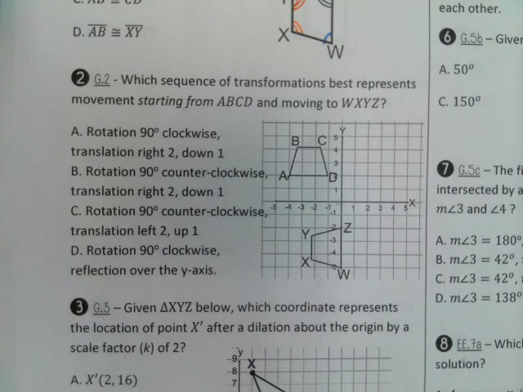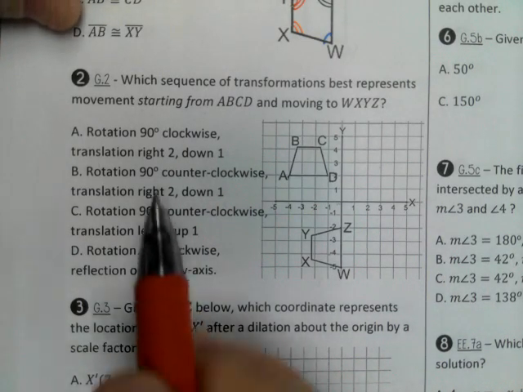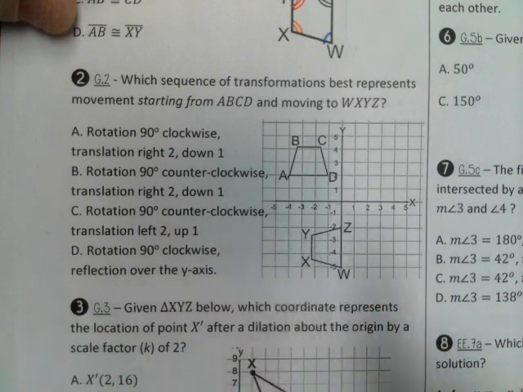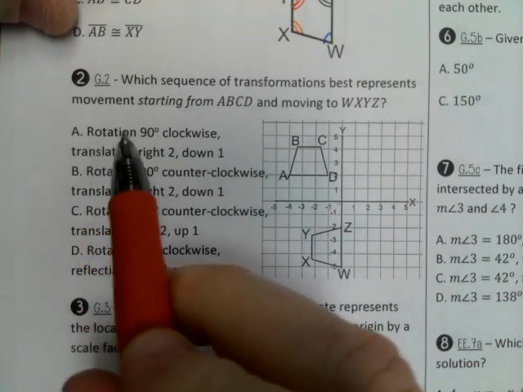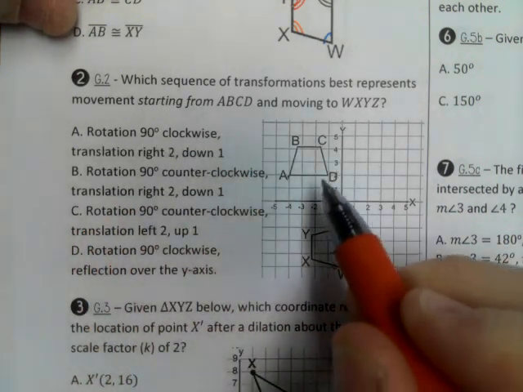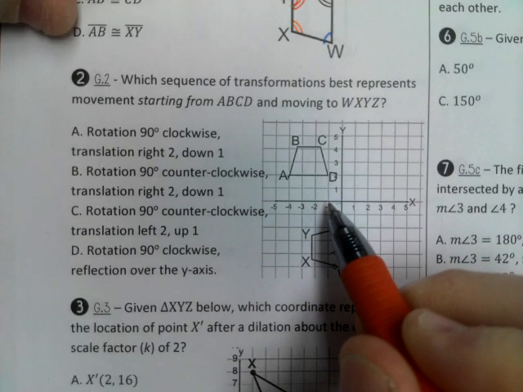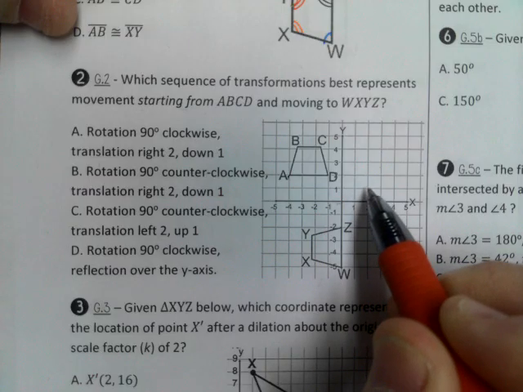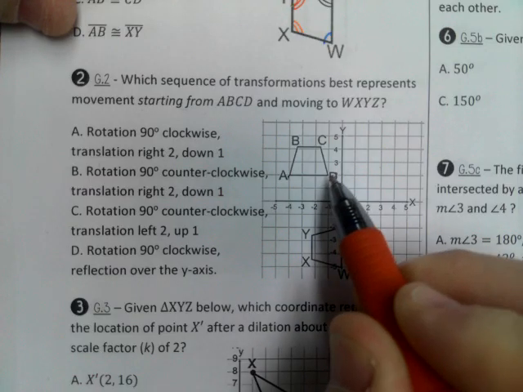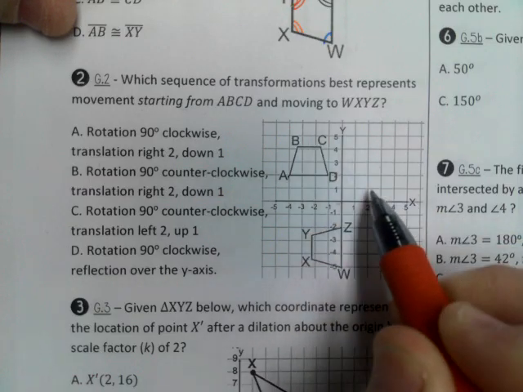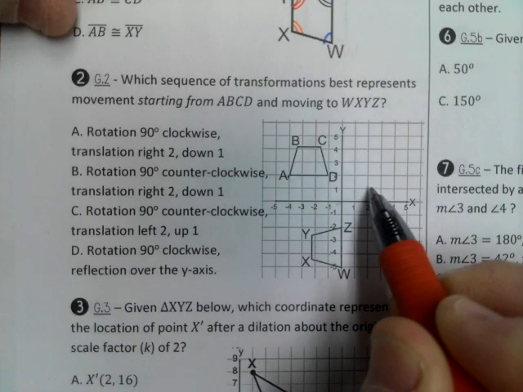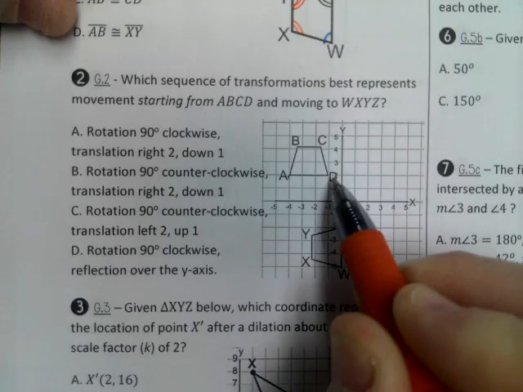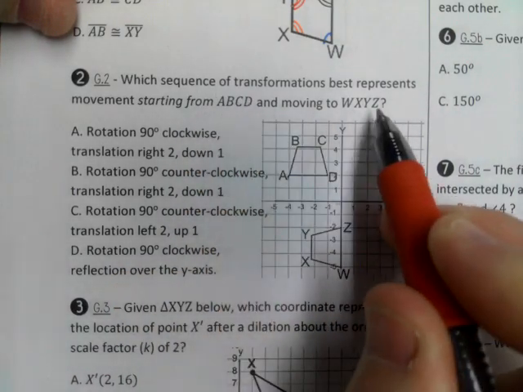So a tricky little problem. Here's how I think it's best to do this. Go through each one and pick a point and see if I rotate it 90 degrees clockwise. So I take this right here at negative 1, 2, and I rotate it 90 degrees clockwise. It's going to be at 2, 1. So clockwise, as the clock goes, it's going to put it over here. And then from there, you go right 2, down 1. Obviously, that's not putting D on Z.